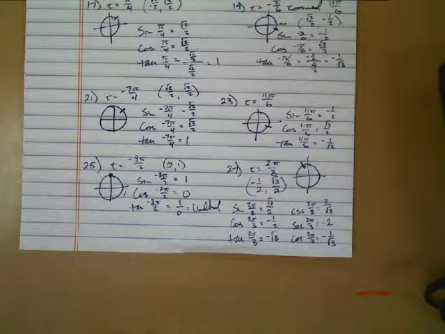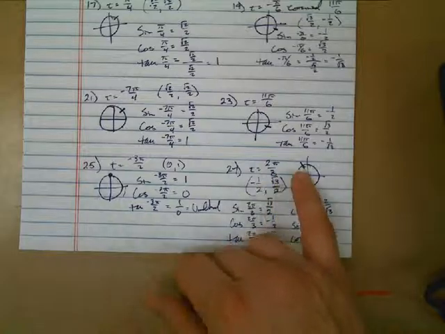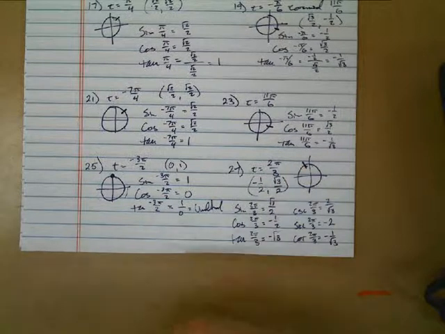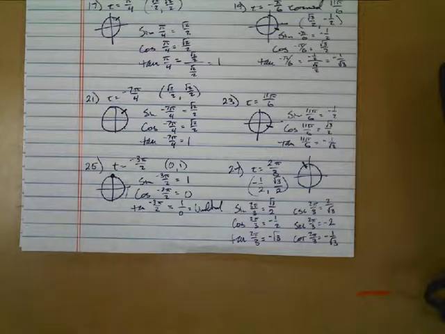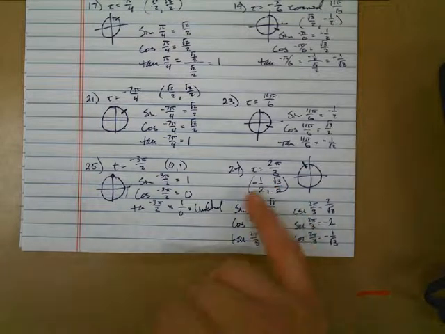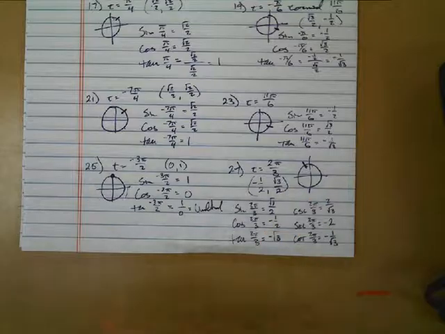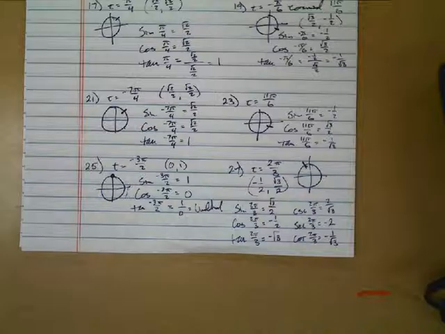Same idea. We identify the location. 2 pi over 3 is here. Hopefully this is becoming a little more ingrained as we go. X and y coordinates, here and here. At this point we know y is sine, x is cosine, y over x is our tangent. Simplifying gives us negative root 3. And to find our secant, cosecant, and cotangent functions, we just use their reciprocal identities.